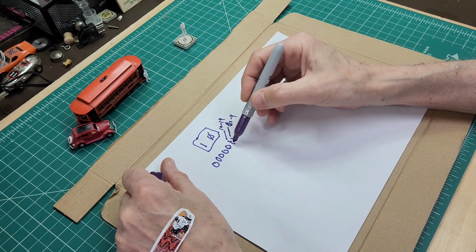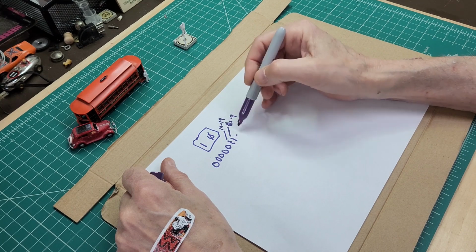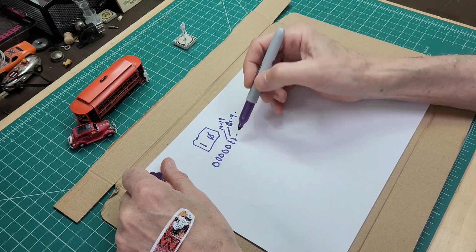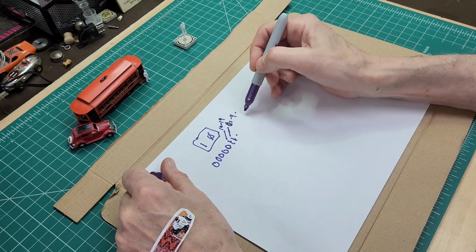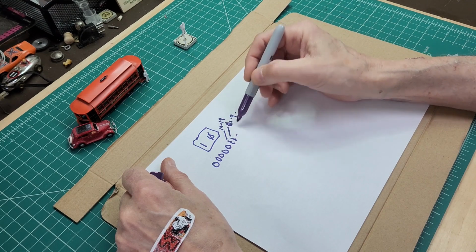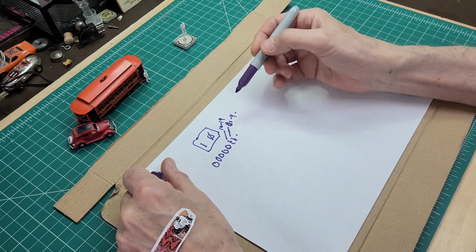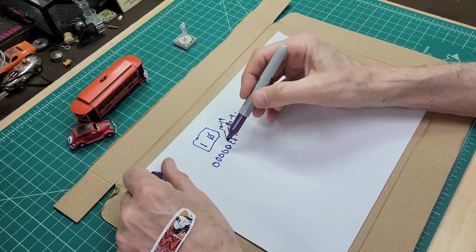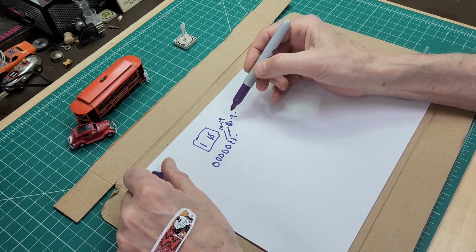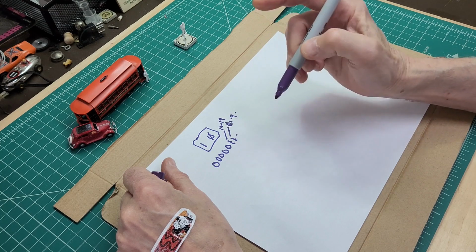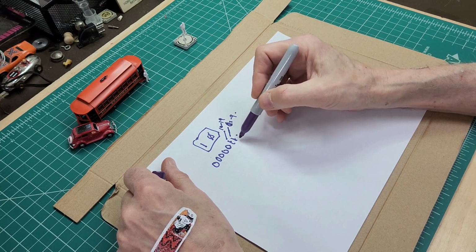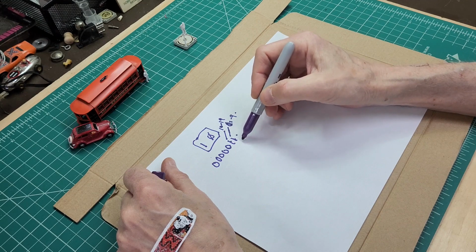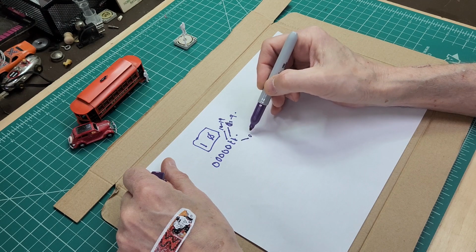So if you had 1, 1, it would be 1 ten and 1 one. 10 plus 1 is 11. So that would be called 11 in decimal. But in binary, the positions aren't by 10, they're by 2. So in this position, the value can be either a 0 or a 1.